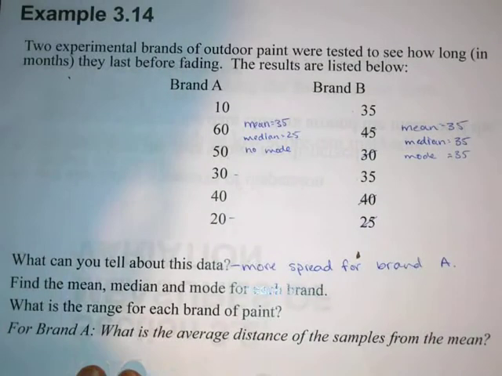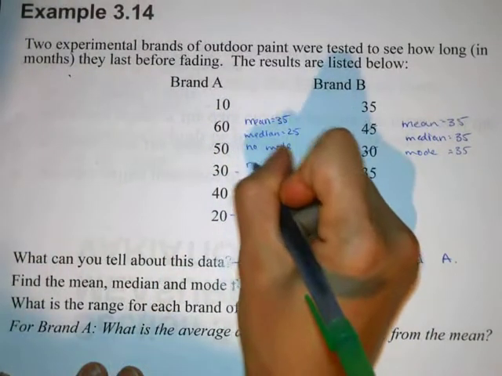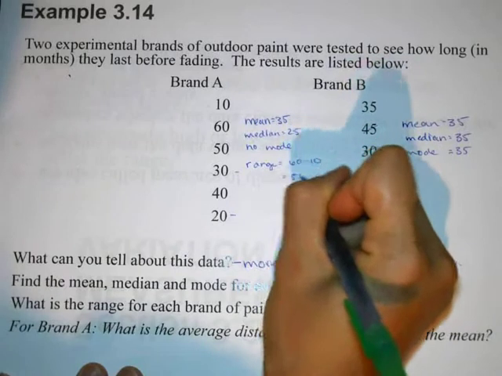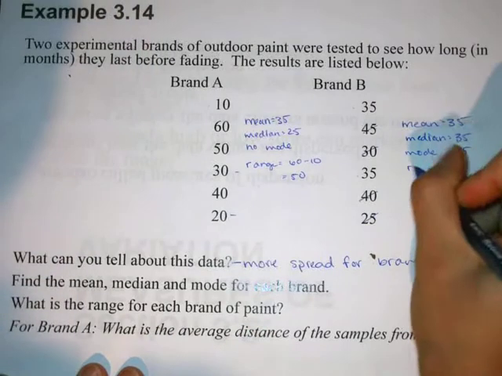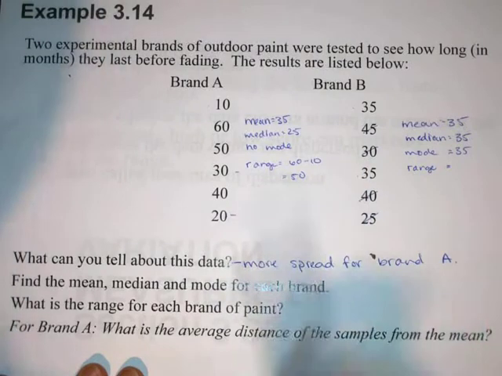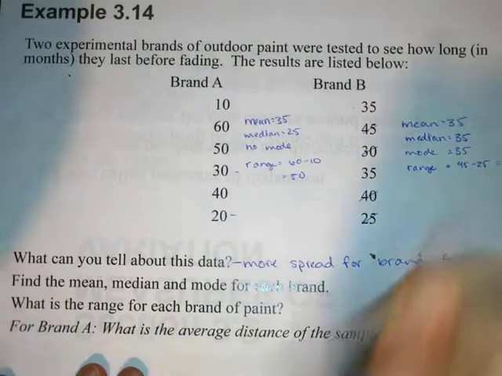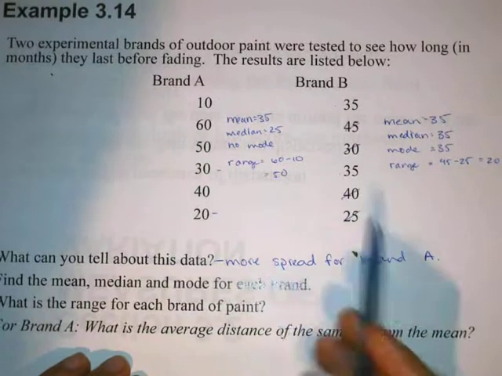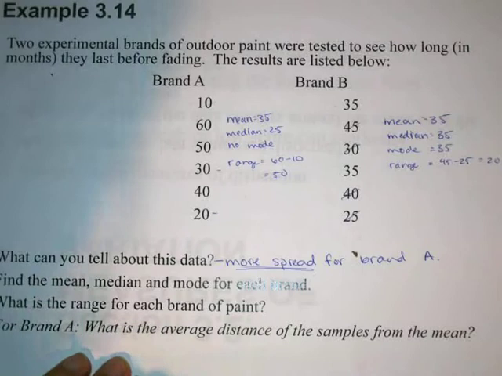The range for each brand of paint is the distance from the lowest value up to the highest value. So for this brand of paint, we have the range is 60 minus 10. So that equals 50. And for this brand of paint, our range goes from 25 up to 45. So 45 minus 25 is 20. So we have a much smaller range here, and that's what we already said, is that there's more spread in brand A. There's a larger range for brand A.